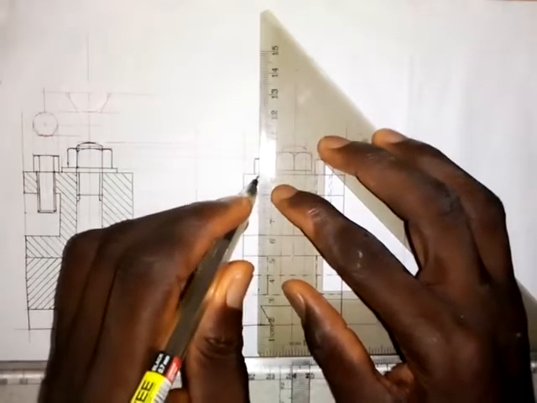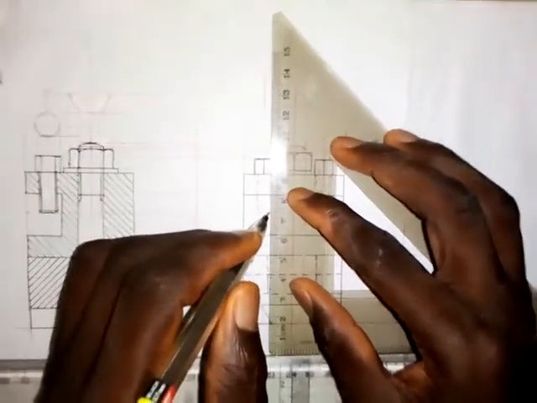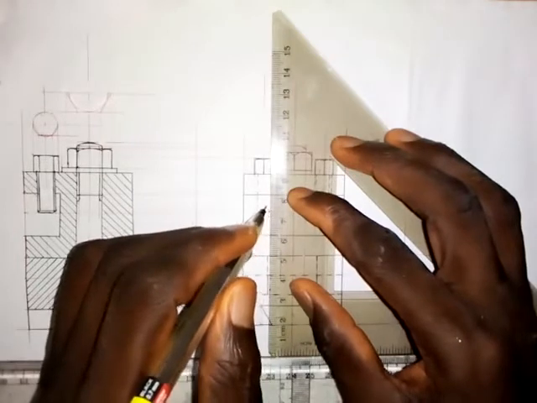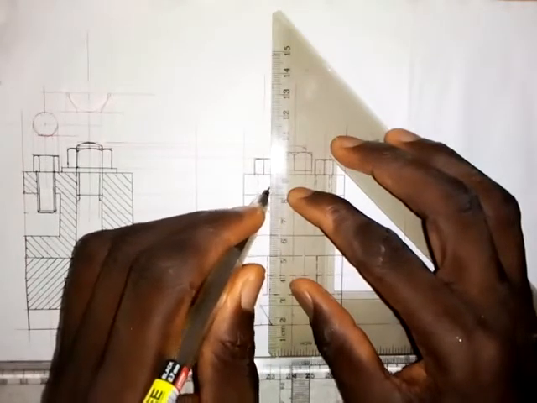So we are getting close to the end of this part.